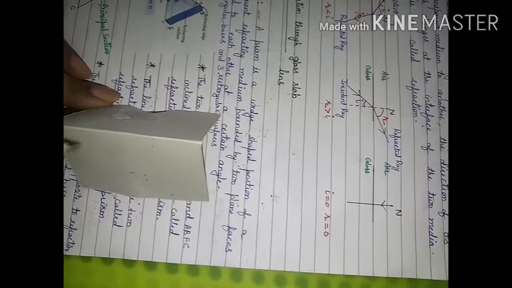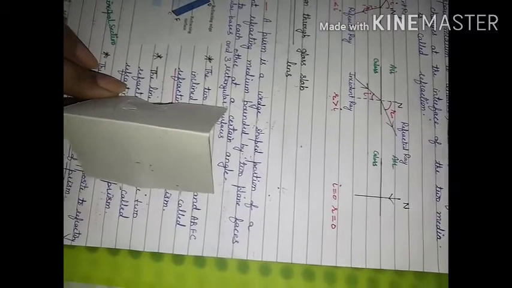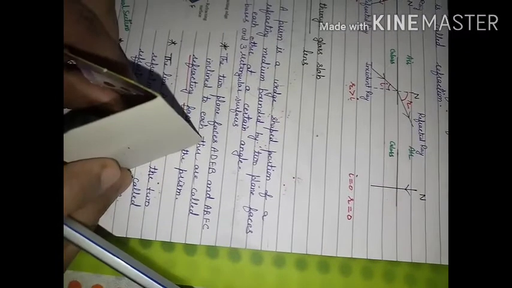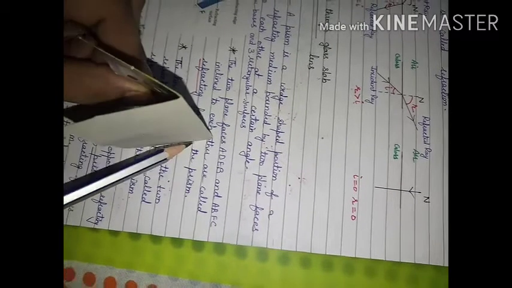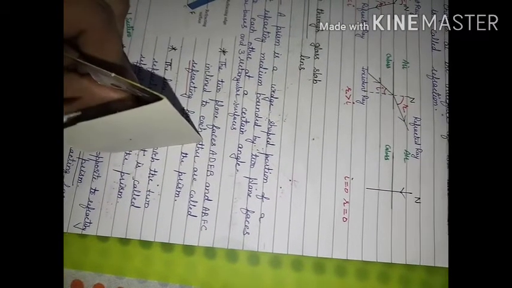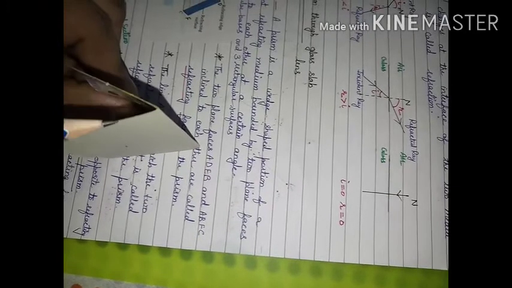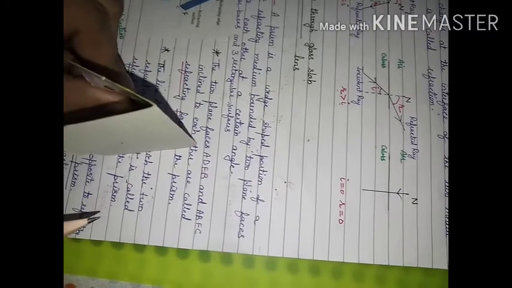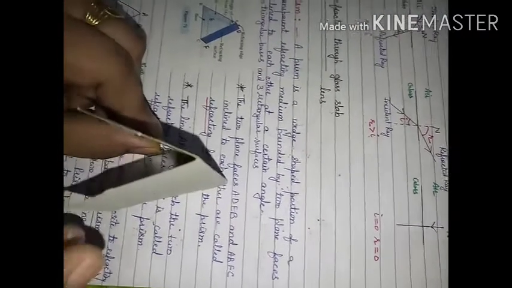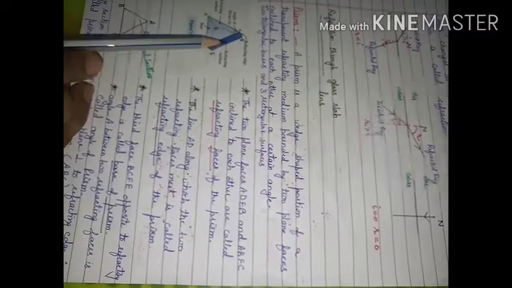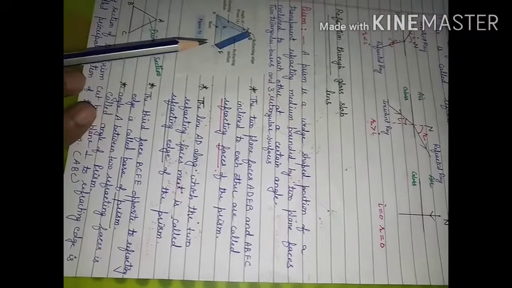These two faces are known as refracting faces. When I have kept the prism like this, I can keep the prism like this also. So in this case, this will be one refracting face, this will be another refracting face, and between these two faces I am going to have a certain angle. These two faces are inclined to each other at a certain angle. This particular angle will be known as the angle of prism. And these two faces are known as refracting faces. Why? Because a ray of light will enter from one face and then come out from the other face. So refraction will take place.